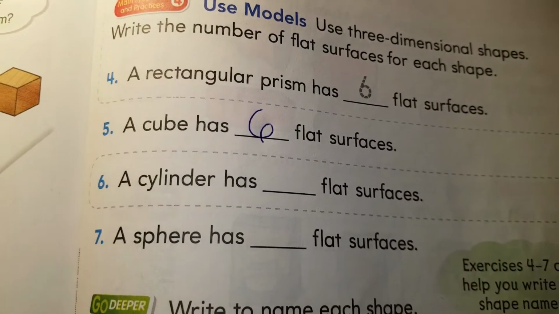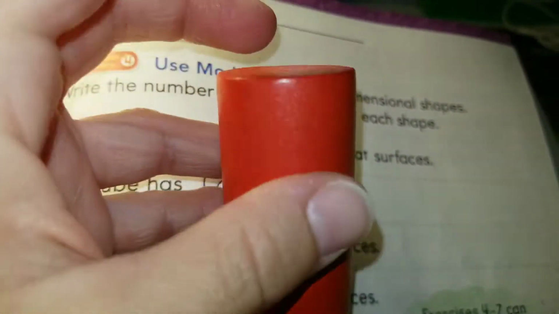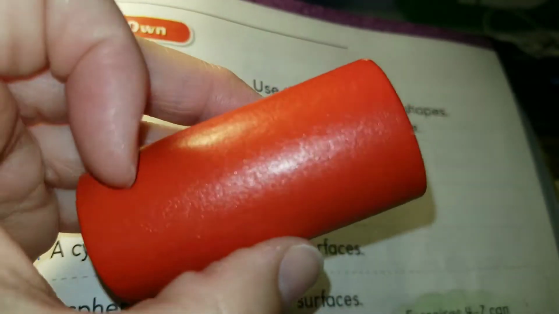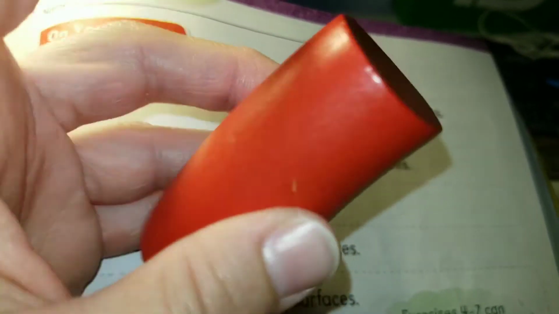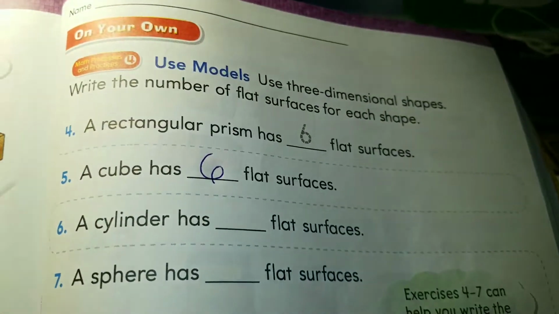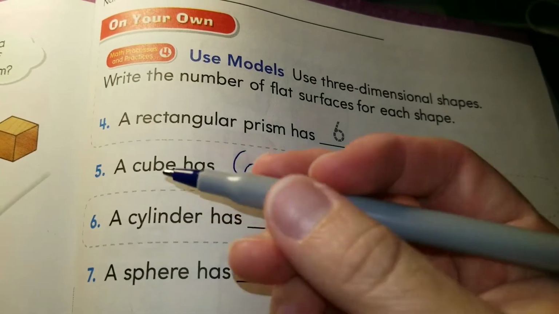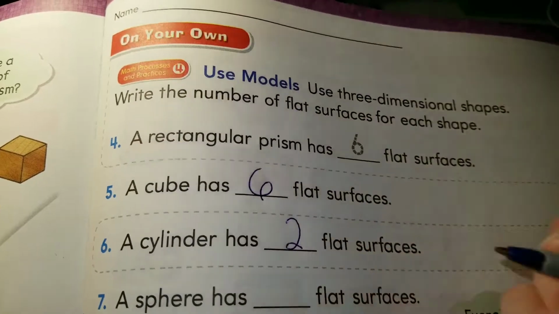Let's take a look at the cylinder. This is a cylinder. How many flat surfaces does it have? 1 at the top and 1 at the bottom. So you actually don't know which one is the top and the bottom, right? Alright, it doesn't matter. So it has 2 flat surfaces.